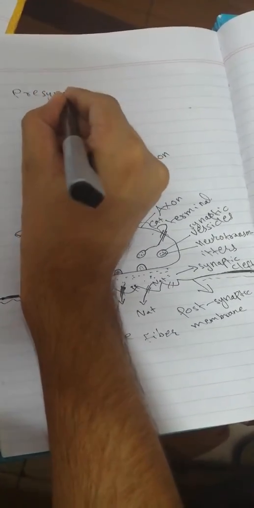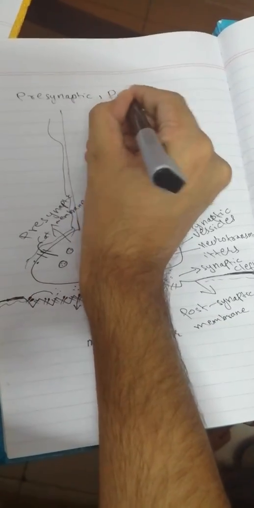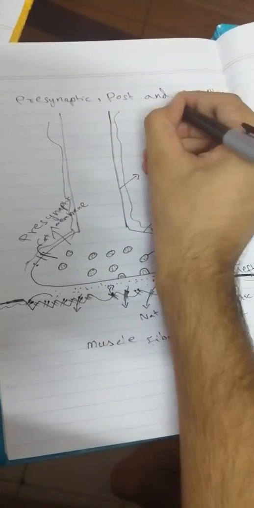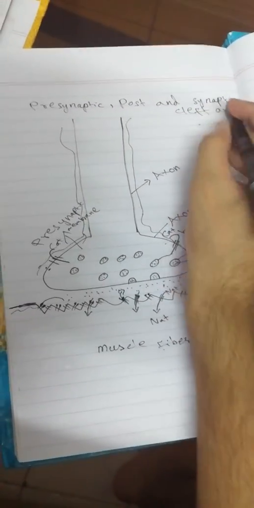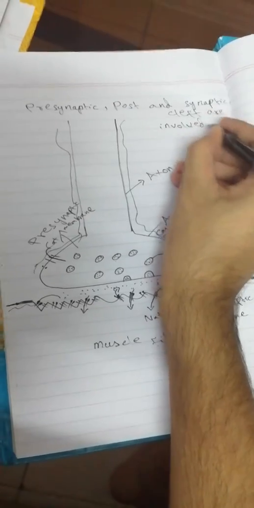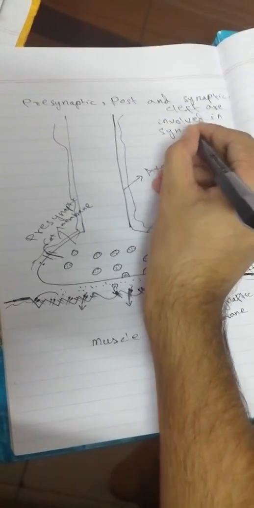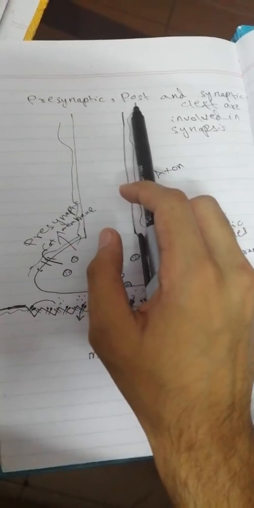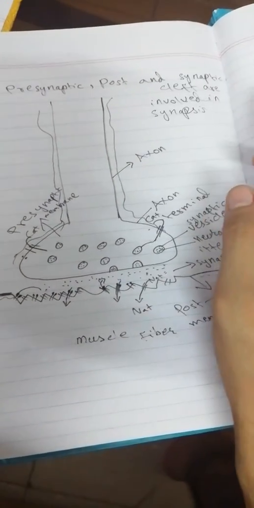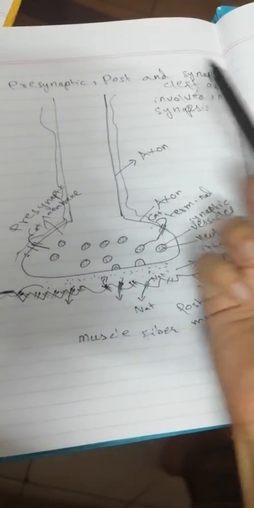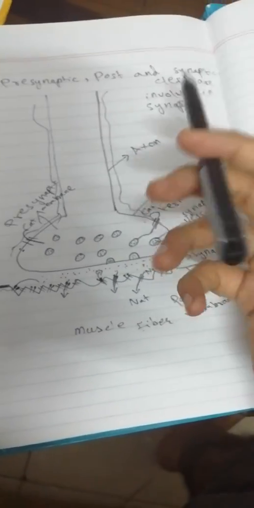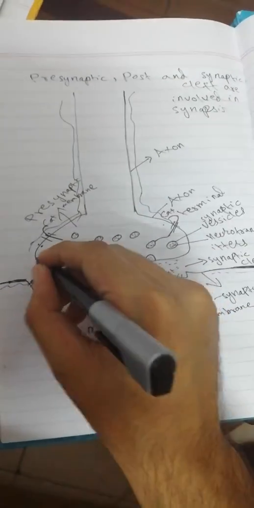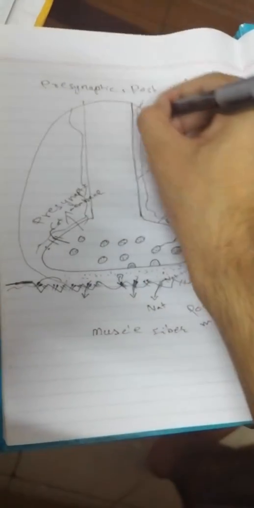Now the thing I have to mention here is that these three things, the presynaptic membrane, postsynaptic membrane, and synaptic cleft, are involved in the synapse. This is the most important thing to keep in mind: they are involved in taking the message from one neuron to the other.